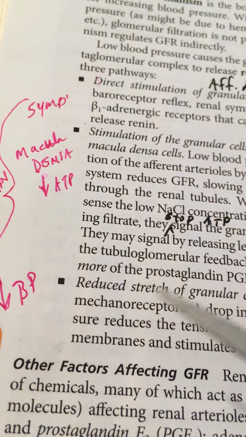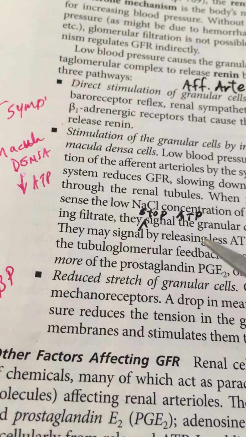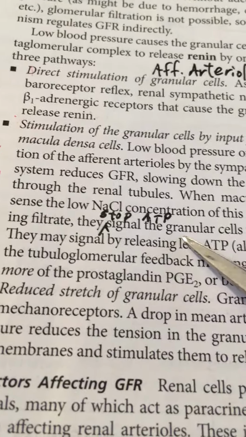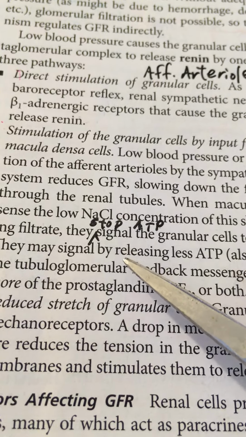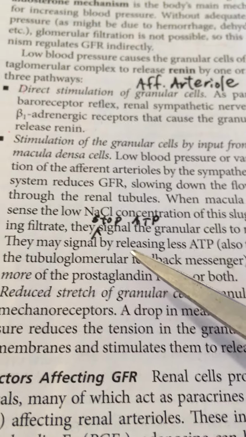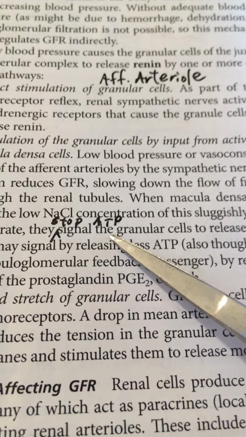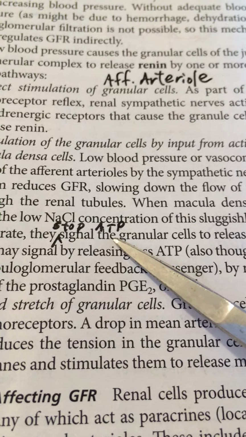There's no ATP, and that is what causes the granular cells. Here they use the term that it may cause it, and in fact it does cause it. It is ATP. Okay, that is the signal.